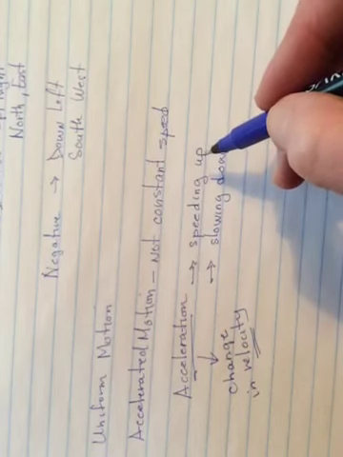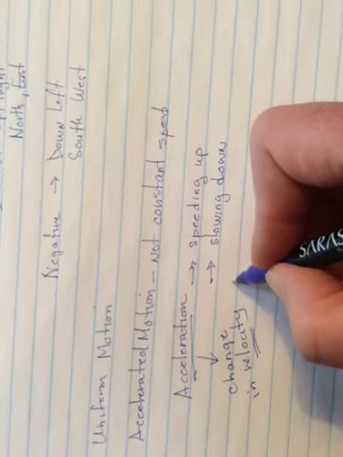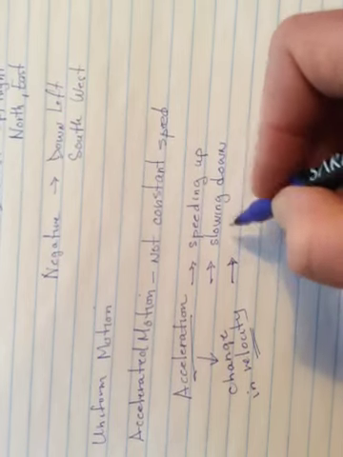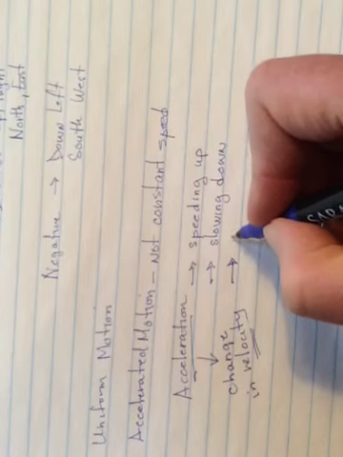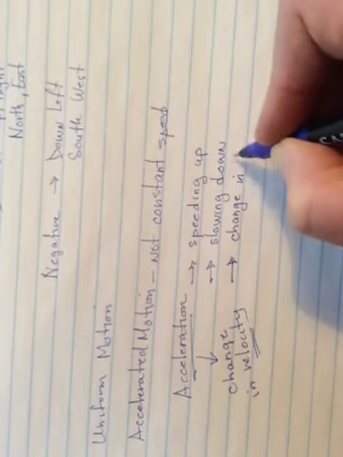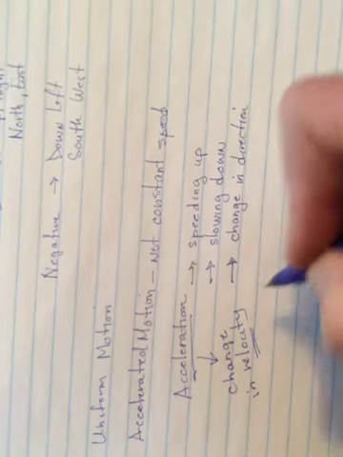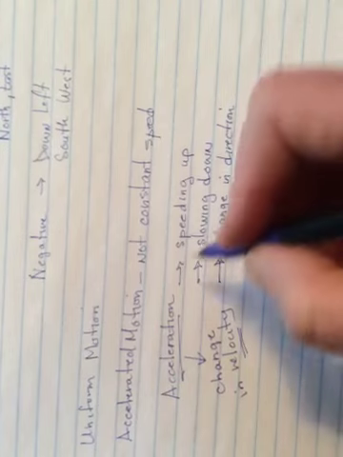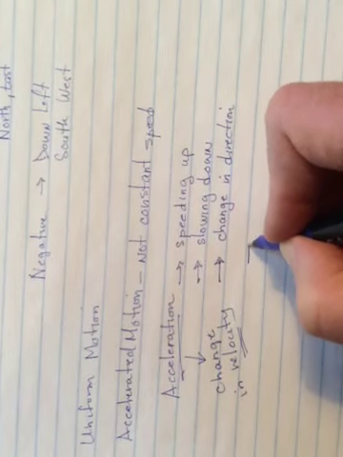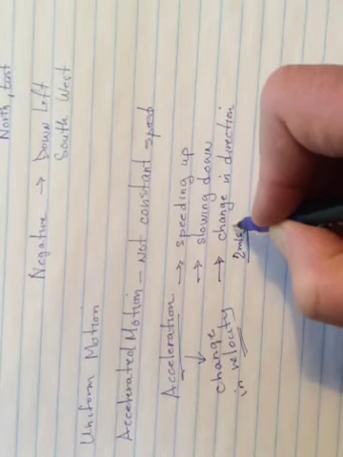So you could change your velocity by speeding up. You can change it by slowing down. And here's the one that most people don't get. You could also change it by changing direction. Because acceleration is dependent on velocity, and velocity is a vector. So I could be walking around a classroom going 2 meters per second.